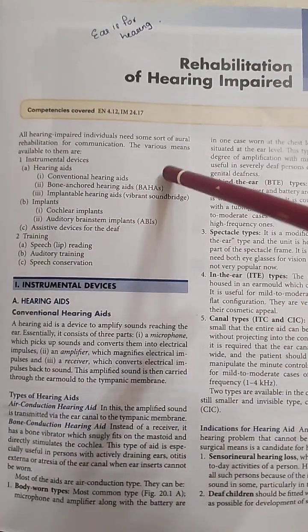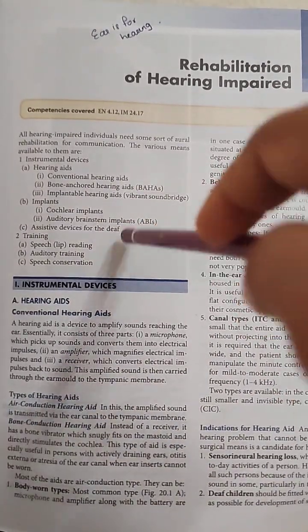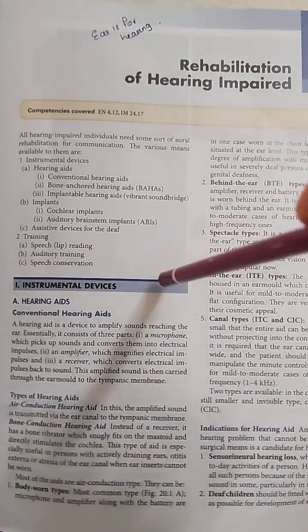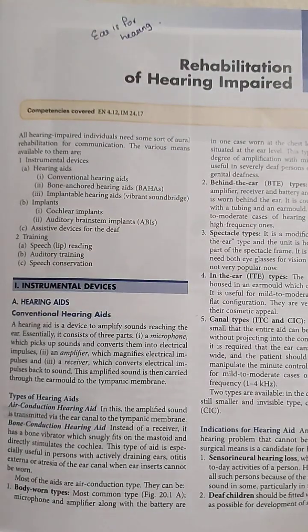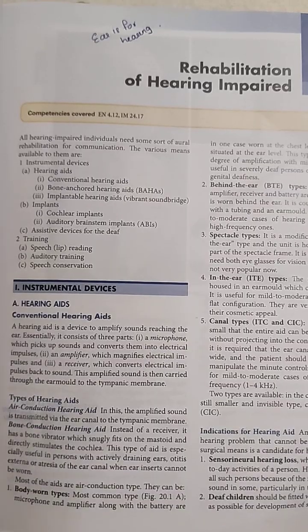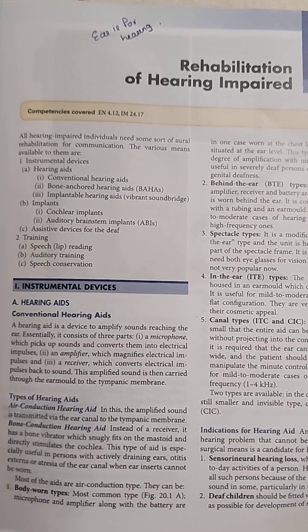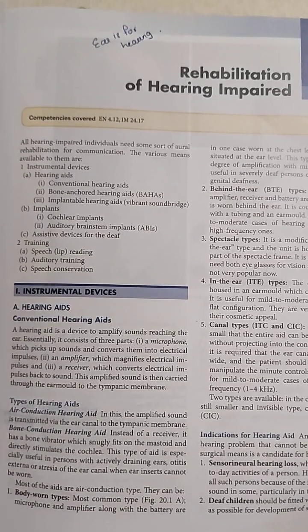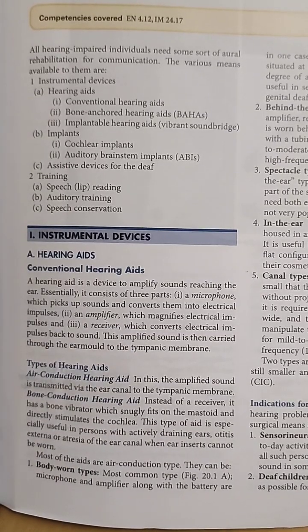These are the instrumental devices for rehabilitation, and then there are some training methods like training for speech, reading, auditory training, speech conservation. So these are the various means available for rehabilitation. Here, first, the conventional hearing aids.